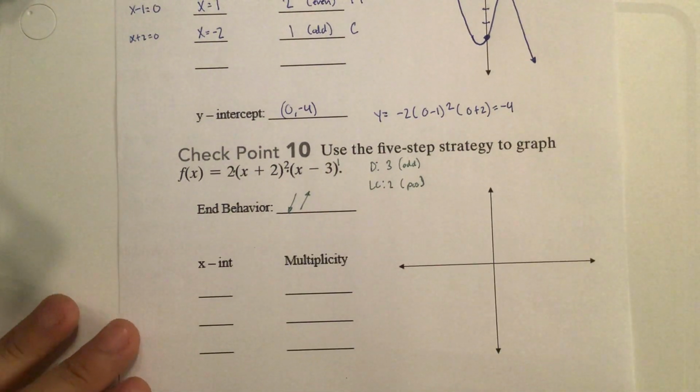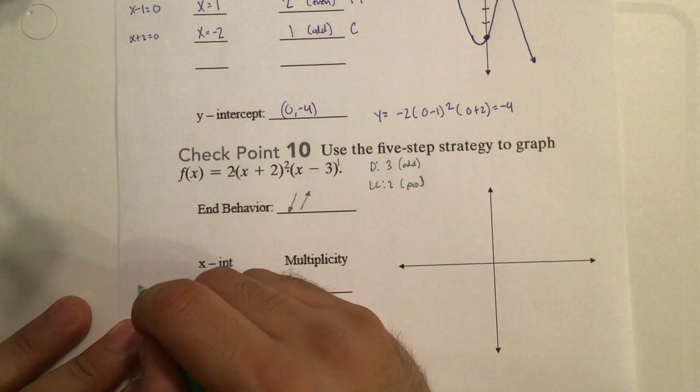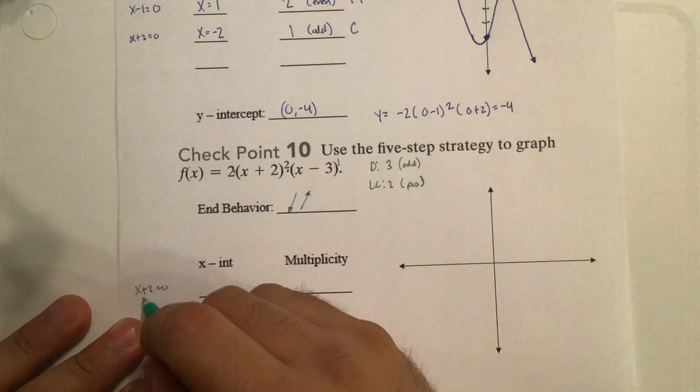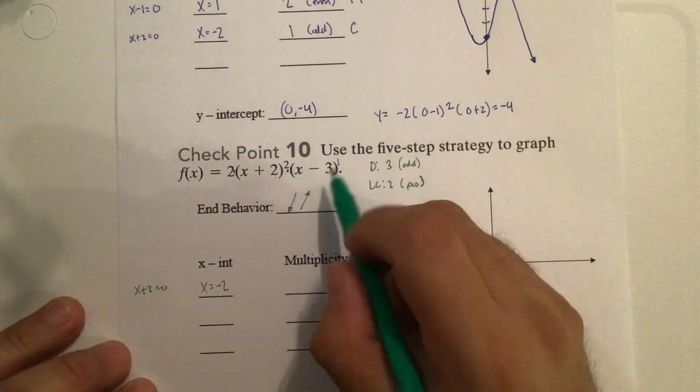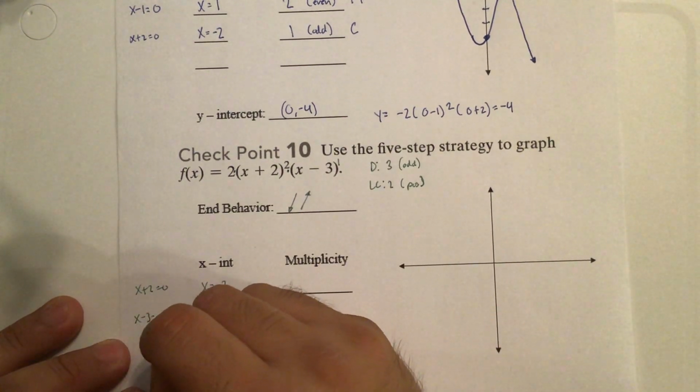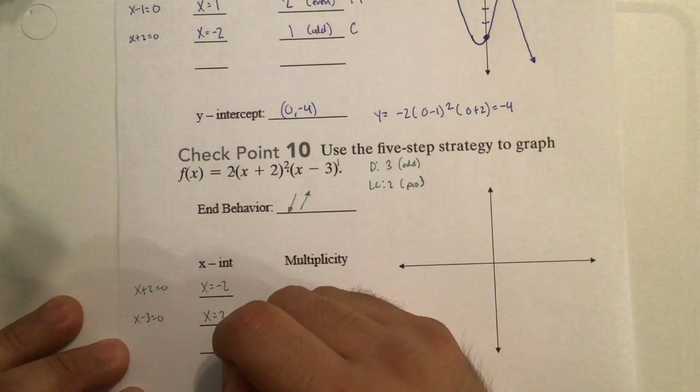For our x-intercepts, we take (x + 2)², so just x + 2. We set that equal to 0. If we subtract the 2, x equals -2. For the x - 3, we set that equal to 0. We add the 3, x equals 3.